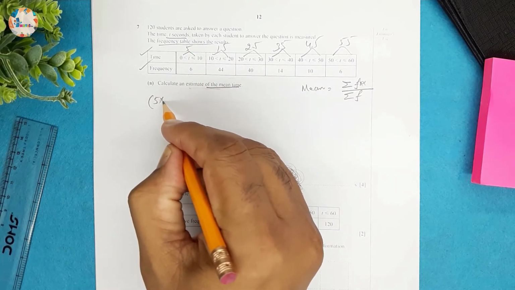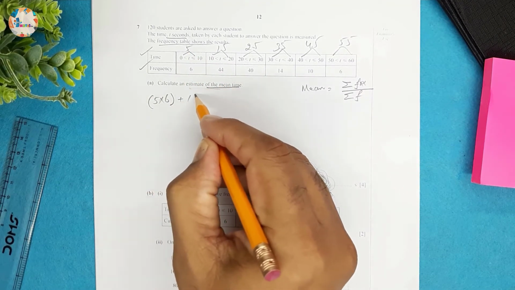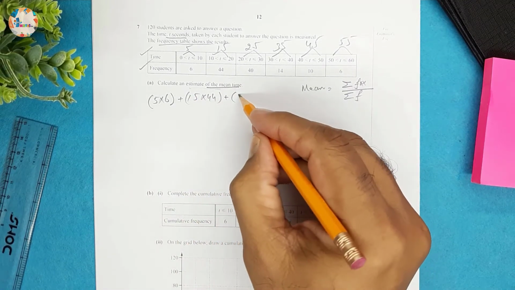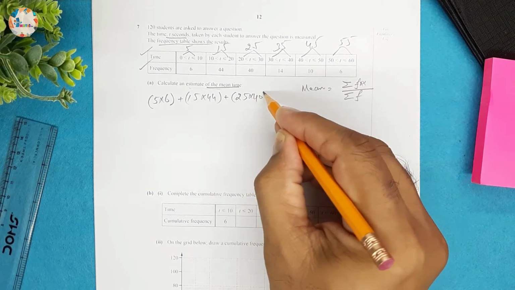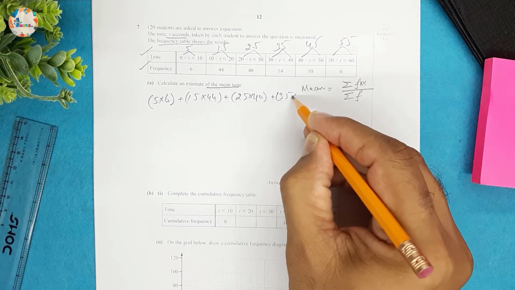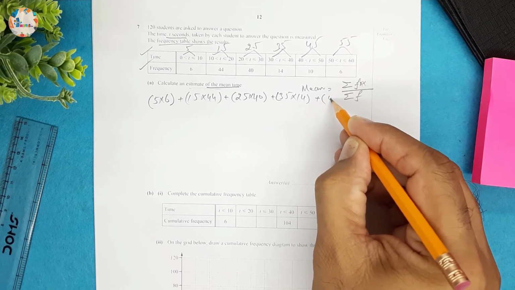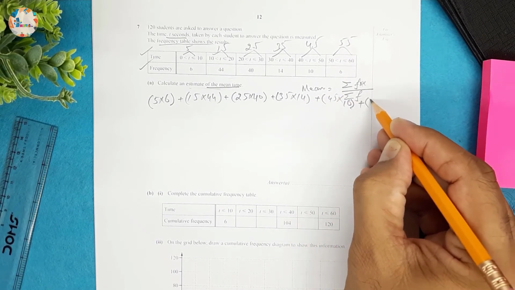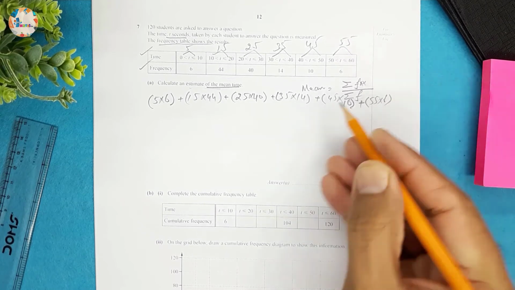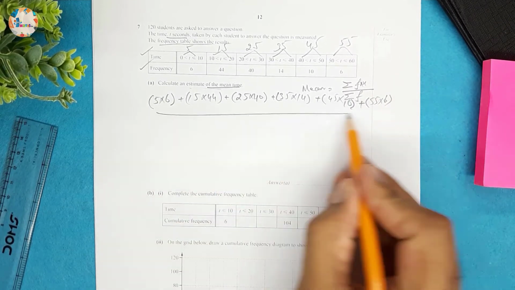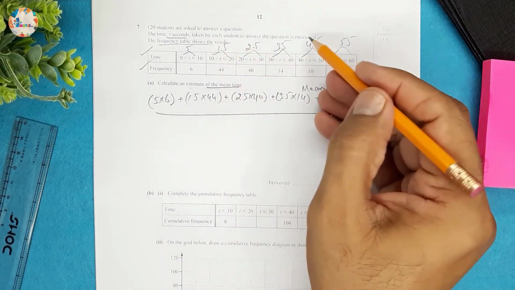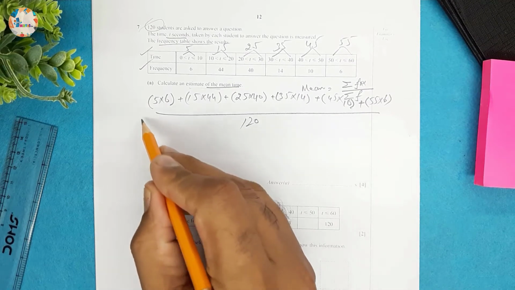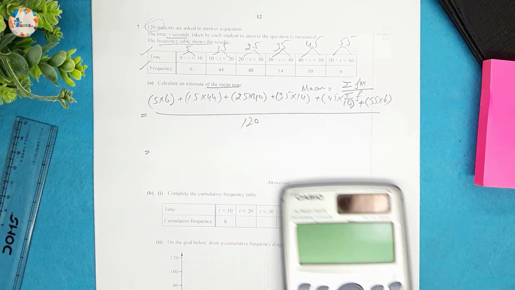It will be 5 into 6 plus 15 into 44 plus 25 multiplied by 40 plus 35 multiplied by 14 plus 45 multiplied by 10 and plus 55 multiplied by 6, and this whole thing will be divided by the total number, which is 120. So we'll divide this by 120. Now we can calculate this.